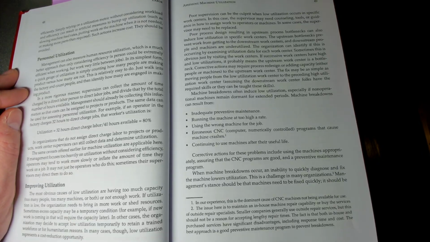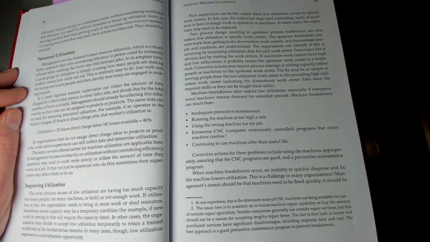In a more rigorous manner, supervision can collect the amount of time charged by a direct labor person to direct labor jobs and divide that by the total number of hours available. Management should already be collecting this information so that costs can be assigned to projects or products. The same data can be used for assessing personnel utilization. For example, if an operator in the factory charges 32 hours to direct charge jobs, that worker's utilization is 32 hours of direct charge labor divided by 40 hours available, which is 80%.